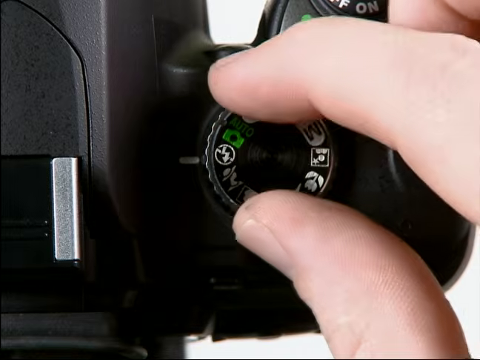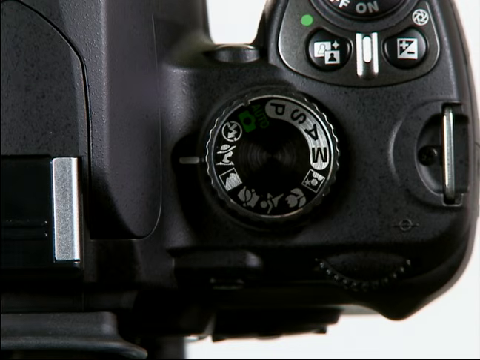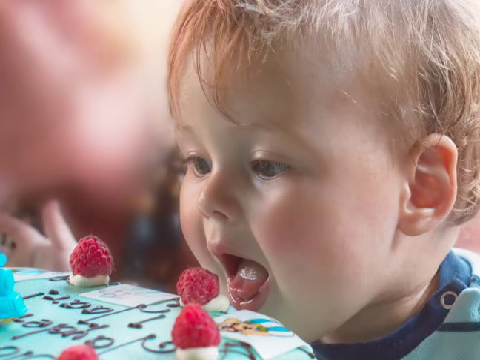The next mode is the portrait mode. To shoot in this mode, rotate the mode dial to select it. Use this mode when you want the subject to be in focus and what is behind the subject to have a soft focus. In portrait mode, the aperture is set wide open.